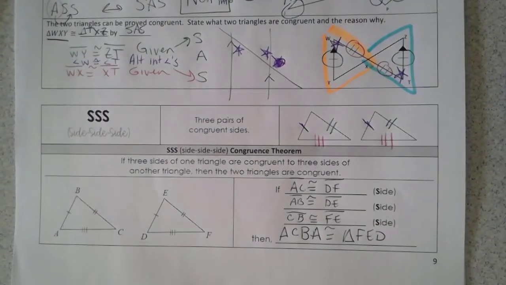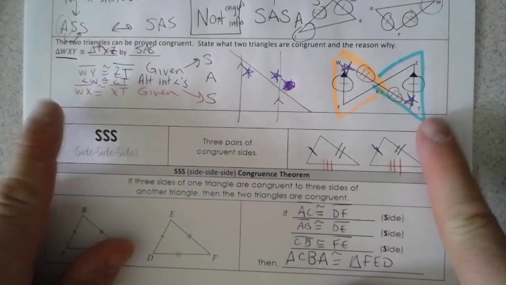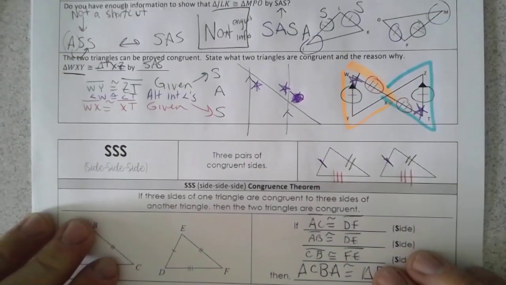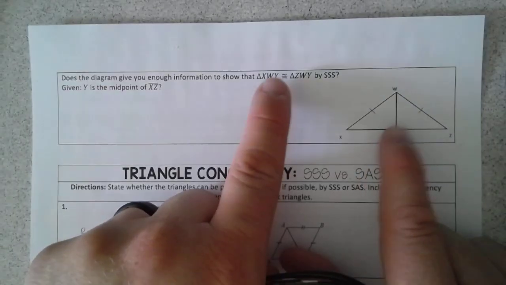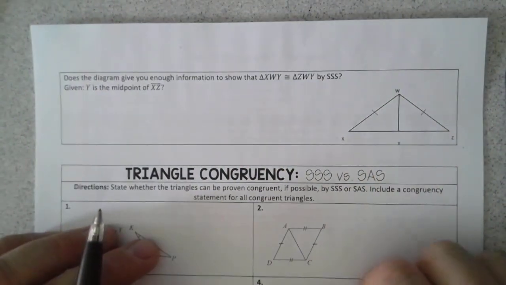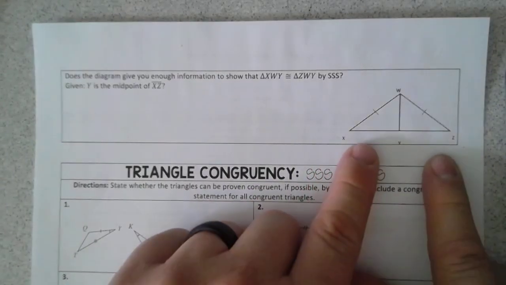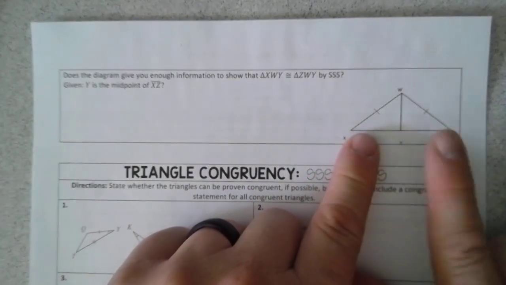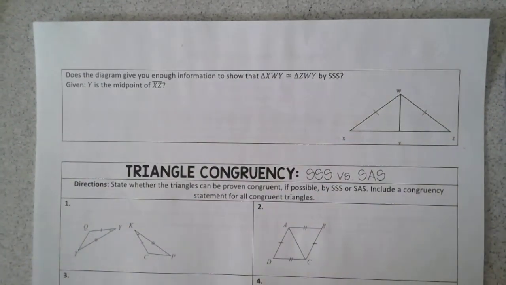We're going to take a look at some more things where you have to recall things from previous units. So again, we did one with alternate interior angles. Here on the next page, let's take a look at this one. Does the diagram give us enough information to show that these two triangles are congruent by side, side, side? Colt, does it show us a side on the left and the right triangle that are the same as each other? Which sides does it show?